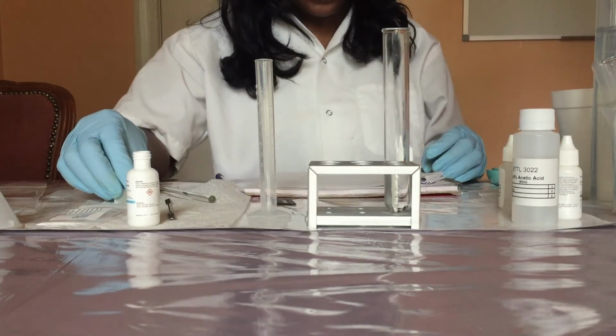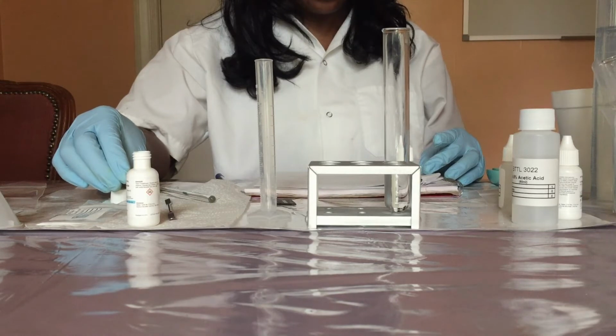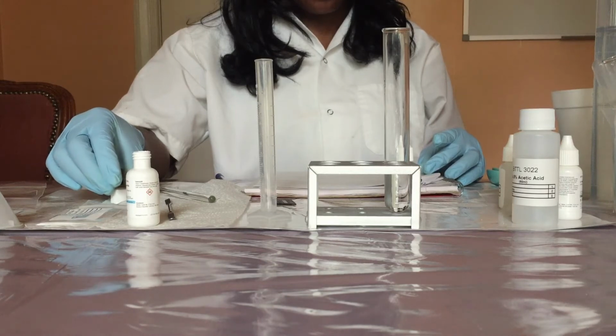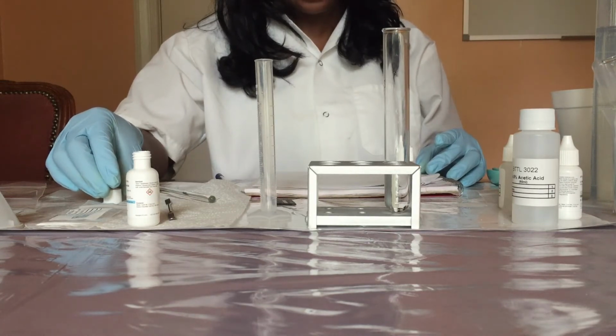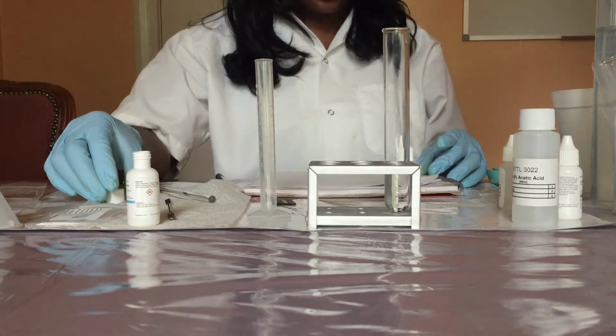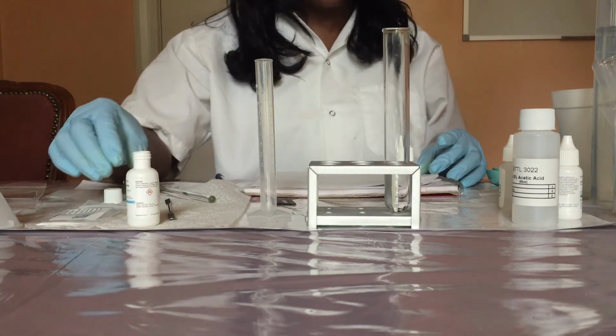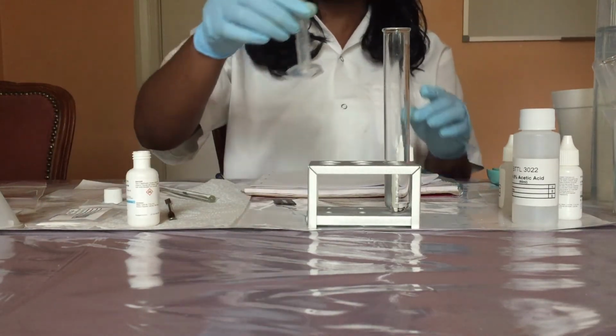Then I'm going to clean the test tube, and I'm going to measure 3 mL of a 1 molar calcium acetate solution, and I will add it to the test tube and swirl to mix the content of the test tube.